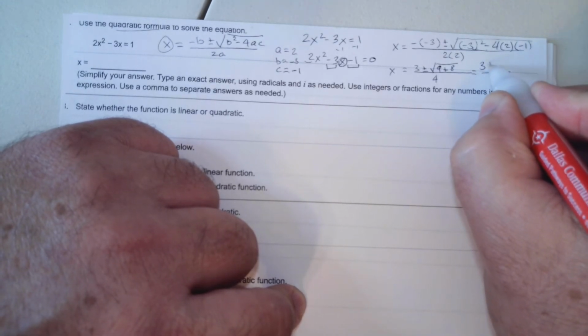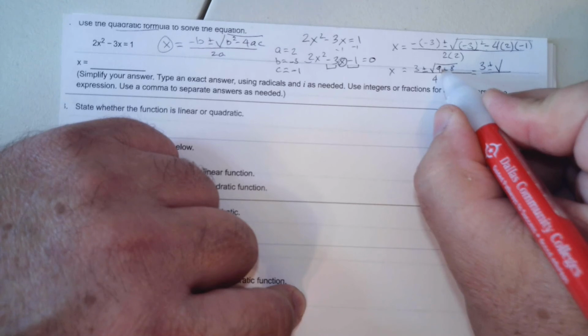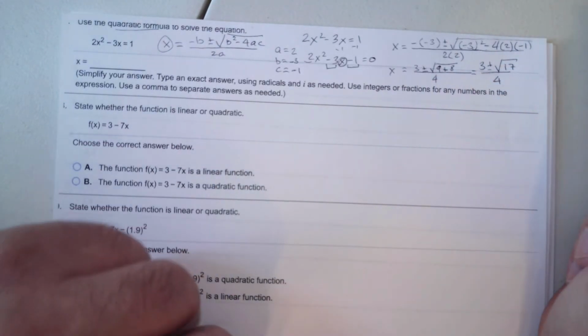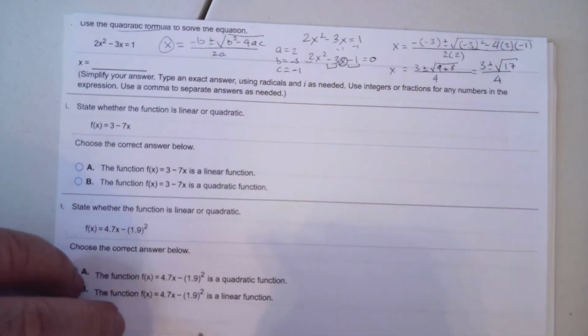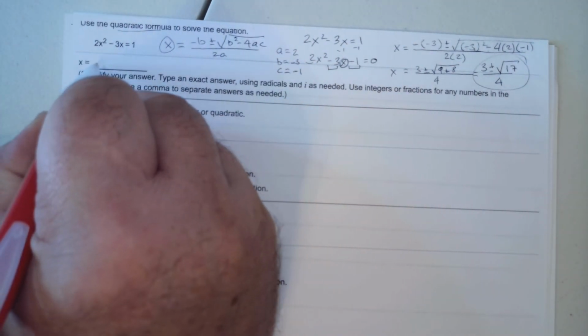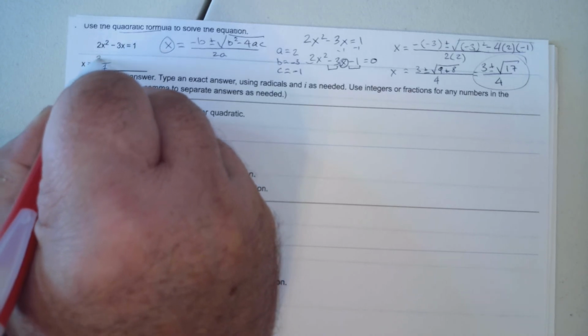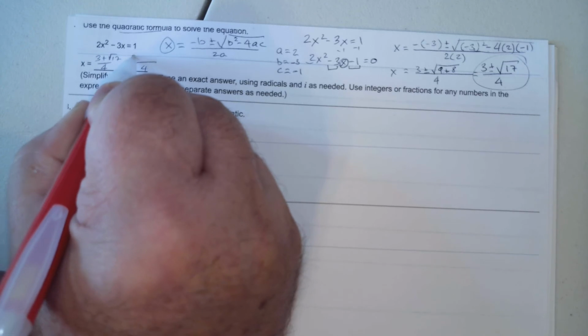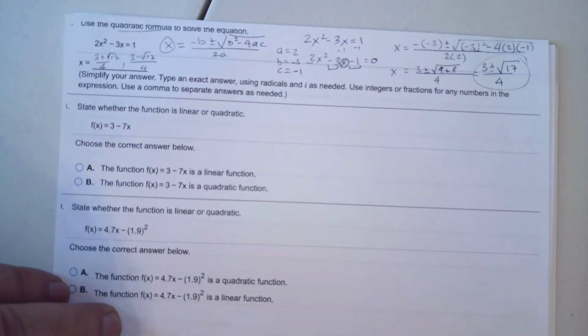So it's 3 plus or minus square root of 9 plus 8 is 17, over 4. Can't go any further, so that's our answer. 3 plus radical 17, 3 minus radical 17. So you have to use them both.